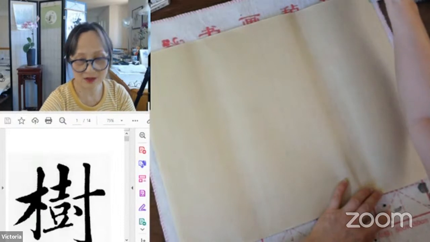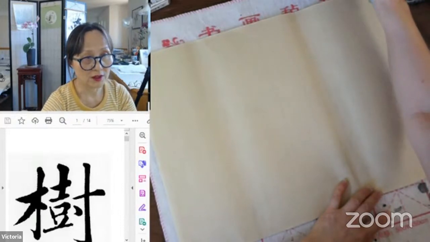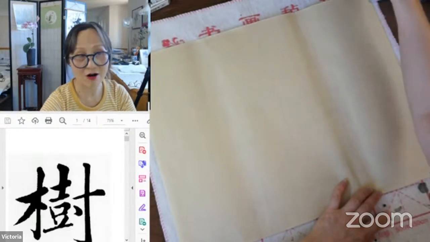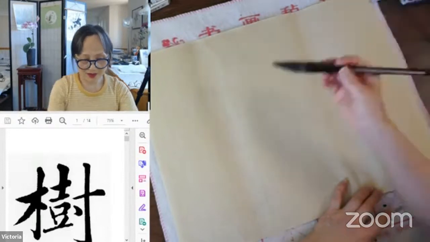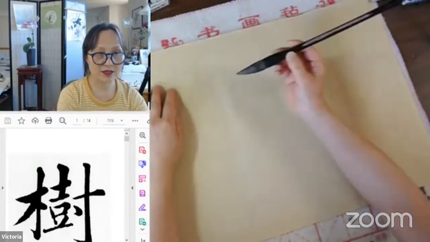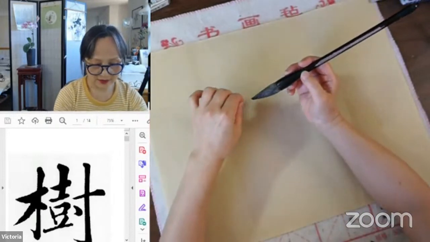It's grass or wood, or we learned like happy, like a heart radical, right? What's this radical? Know that. And standard style first.